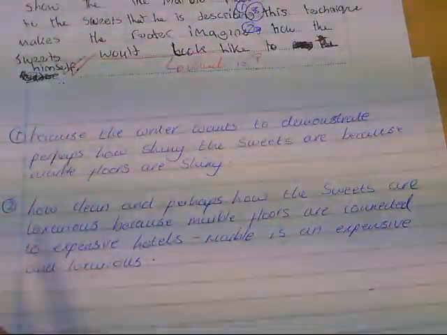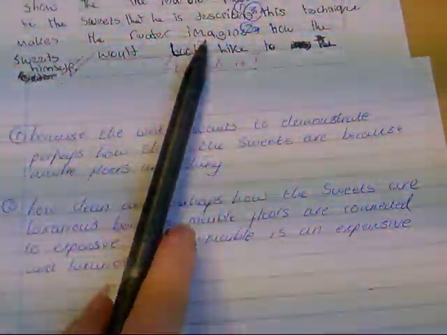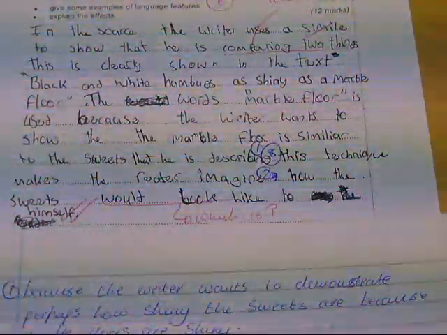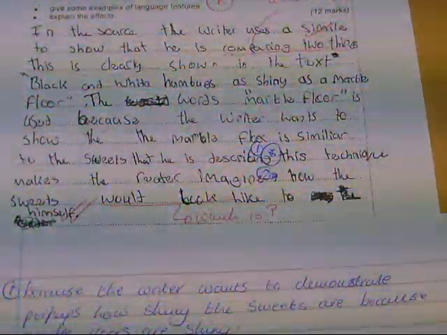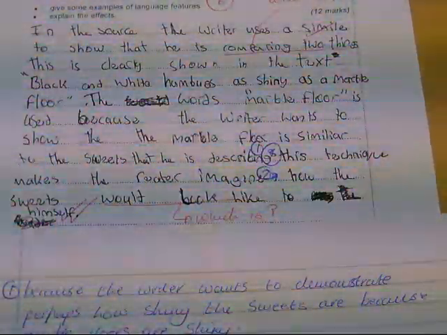Okay, and that explanation is a little bit better now because you're actually explaining how the reader would imagine it. So now the answer can achieve a band 3 if we read it like this. So, in the source, the writer uses a simile to show that he is comparing the sweets to a marble floor. This is clearly shown in the text. Black and white humbugs as shiny as marble floor.